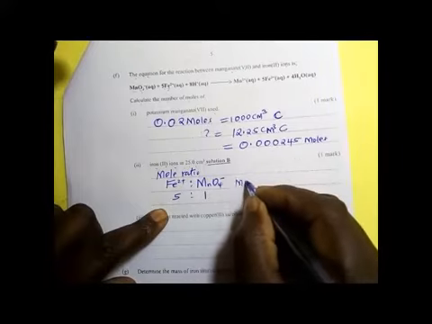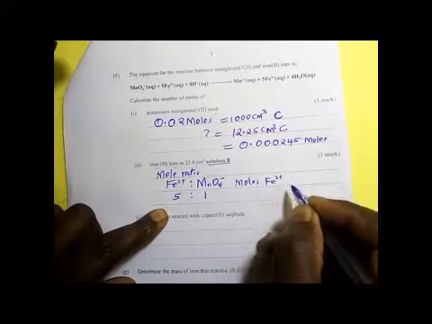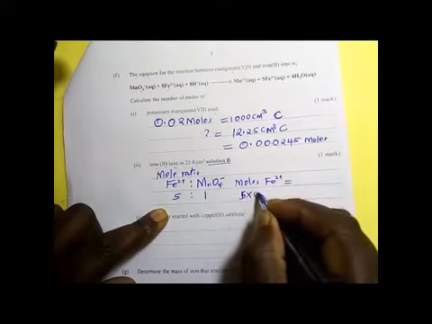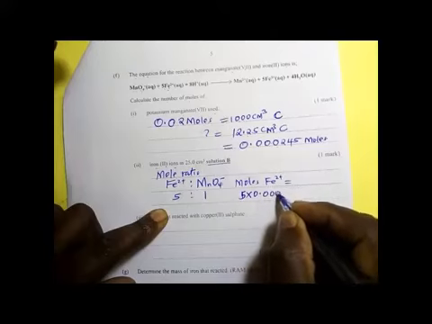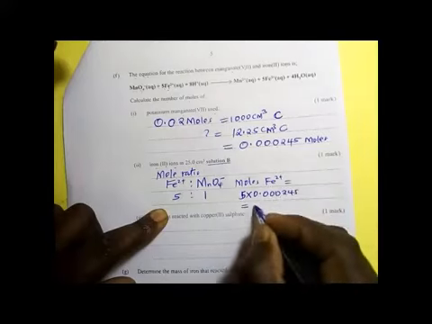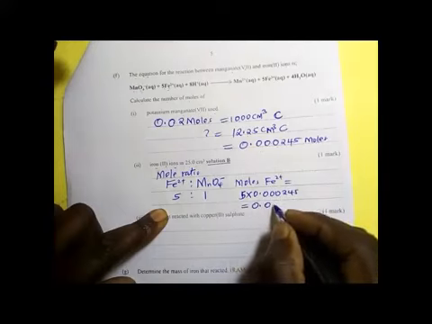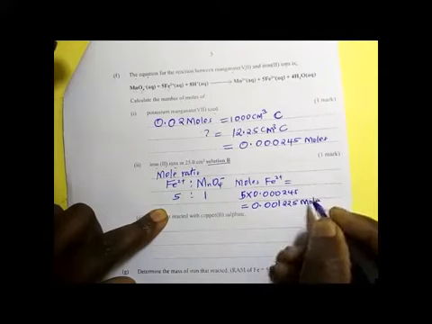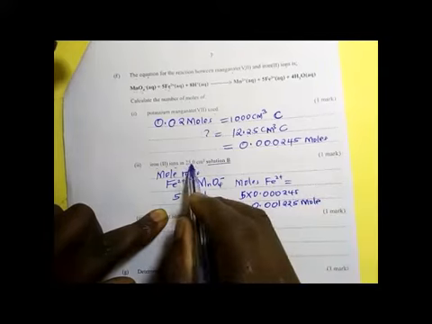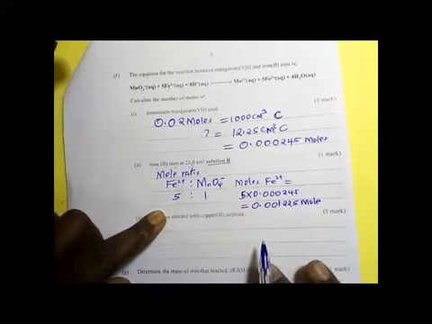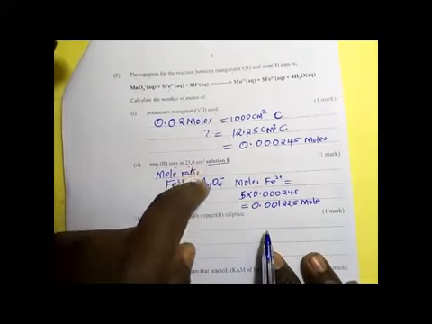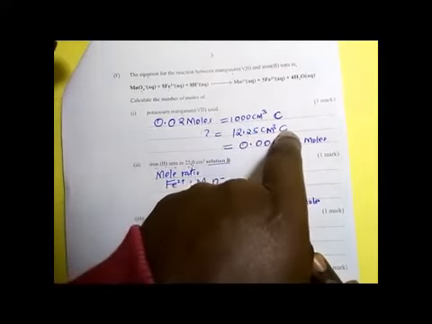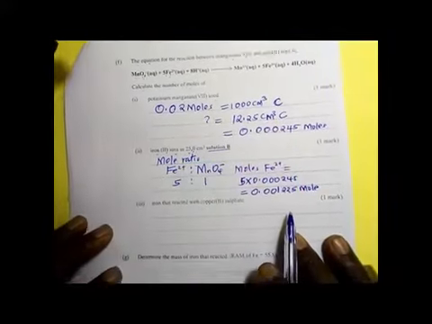Moles of iron 2 equal 5 times 0.000245, which is equal to 0.001225 moles. So this is the moles of the iron in 25 centimeters cube, the volume that reacted with 12.25 of solution C.